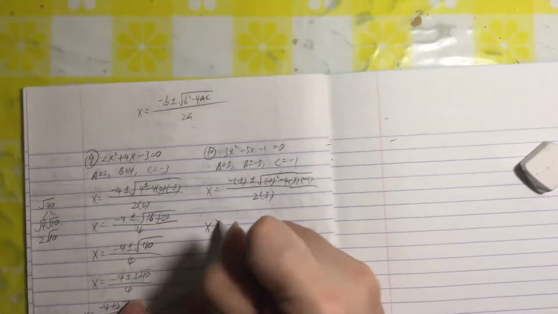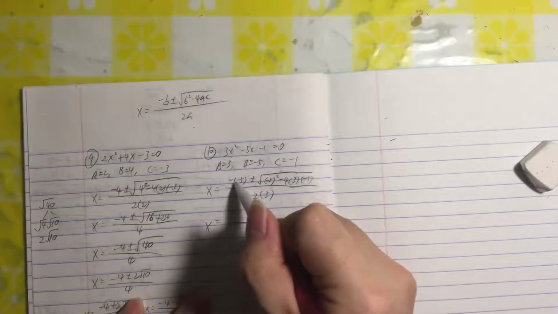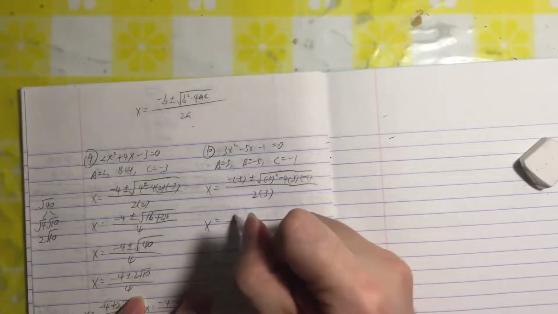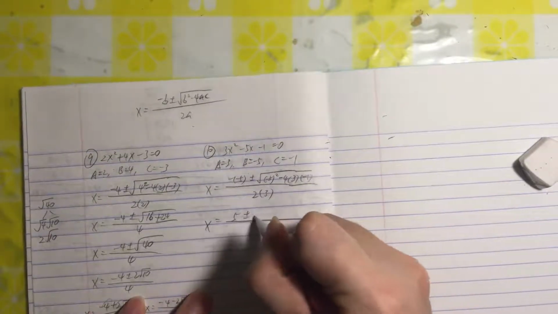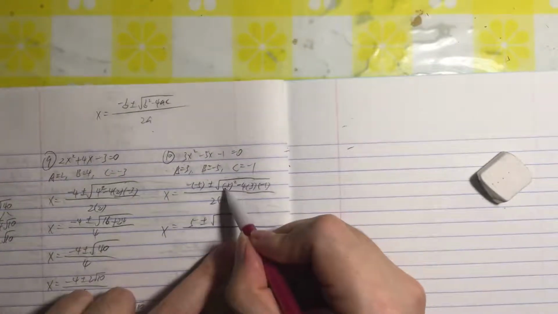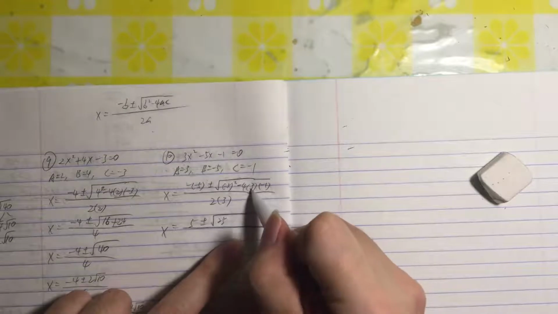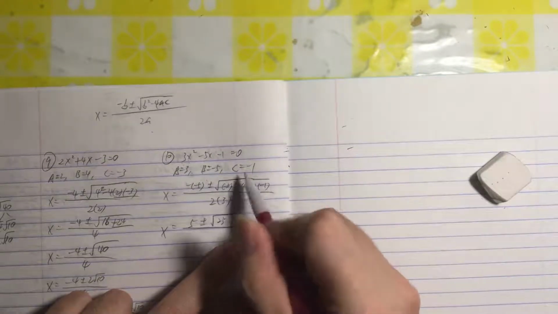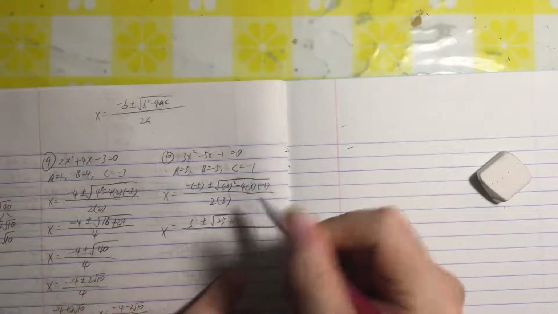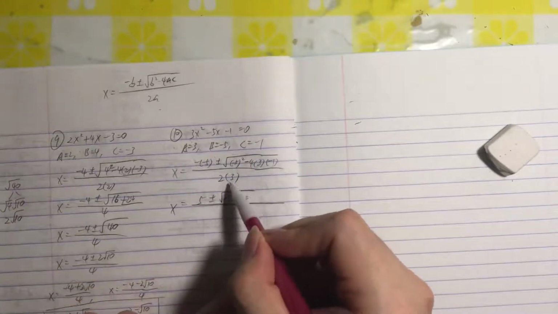Then simplify. Negative, negative 5, double negative is positive. We get positive 5 plus or minus square root of negative 5 squared, which is 25. 4 times 3 is 12. 12 times negative 1 is negative 12. Double negative is positive. On the bottom, 2 times 3 is 6.